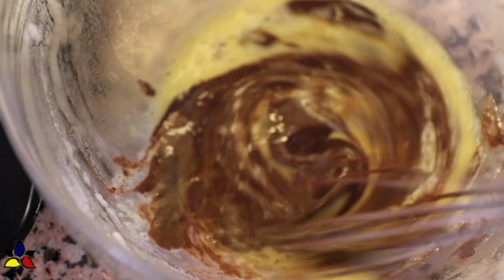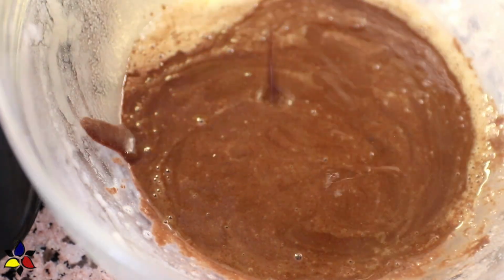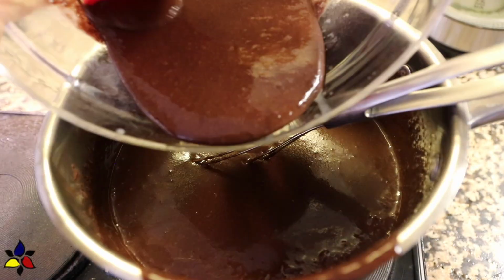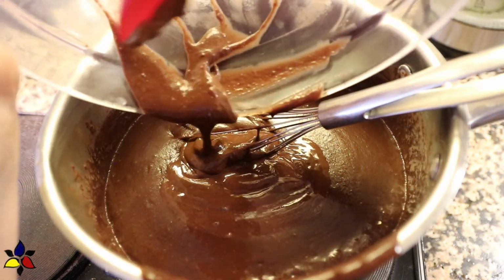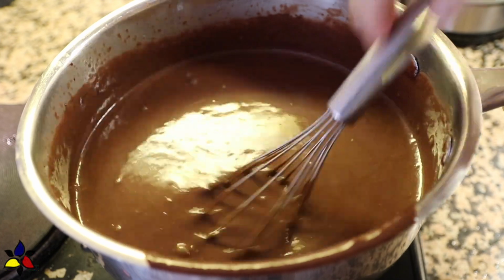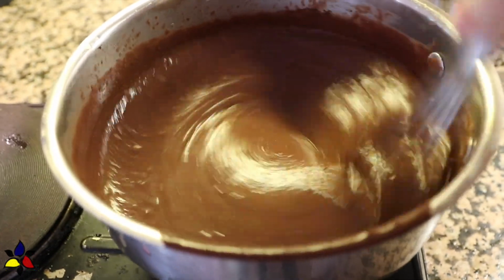Pour a little bit of the warm cocoa mixture while stirring so that you temper the egg yolk. When your yolk is tempered, pour everything back into your saucepan and mix to combine. Then continue stirring and cooking until the mixture thickens.